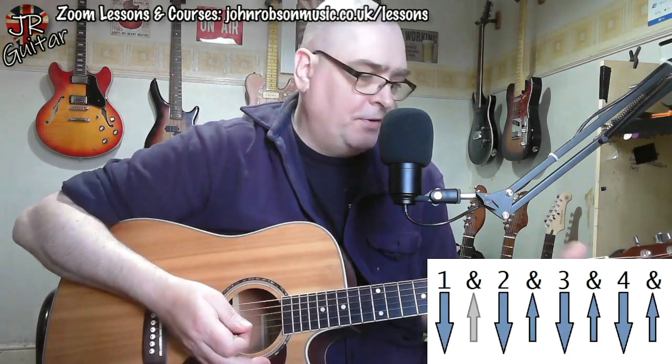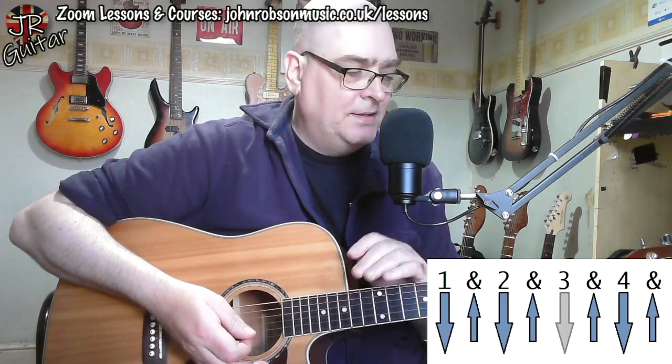Now, most people find that example relatively easy to get their heads around. It's this next one that we're going to look at that tends to give people a bit of a hard time. You can see what we're doing here is we're going to be missing a downstroke on the beat of 3. And let me just show you the sound that creates first of all.